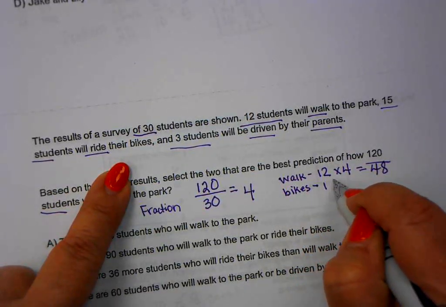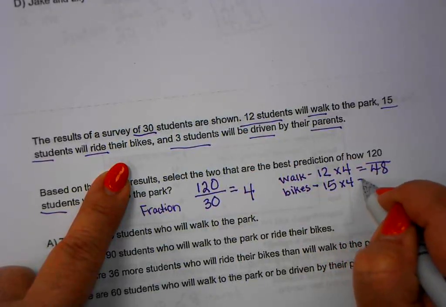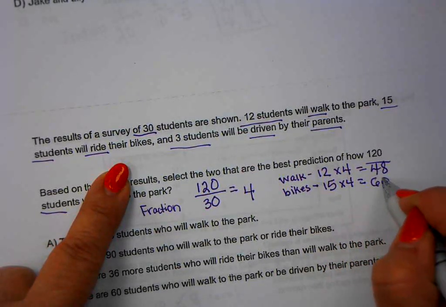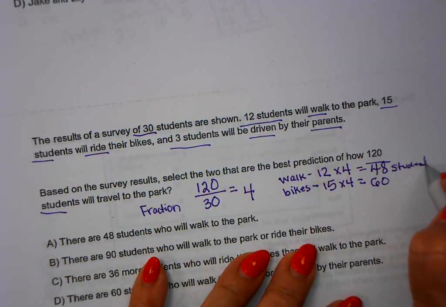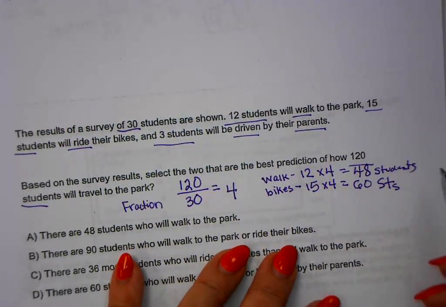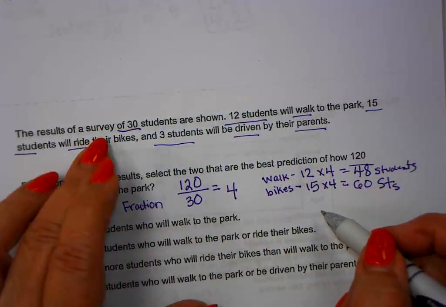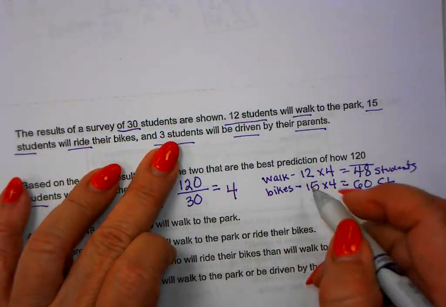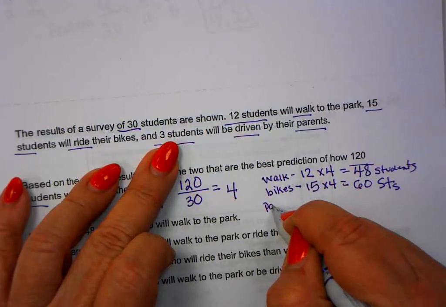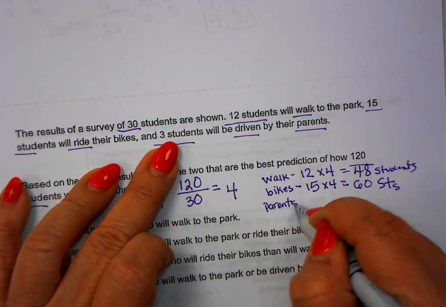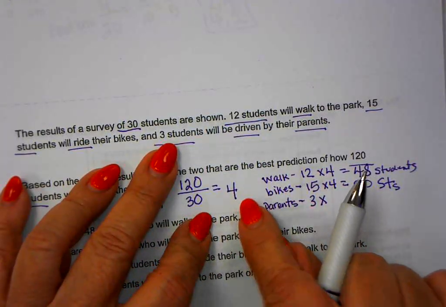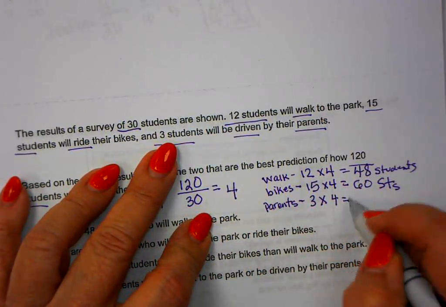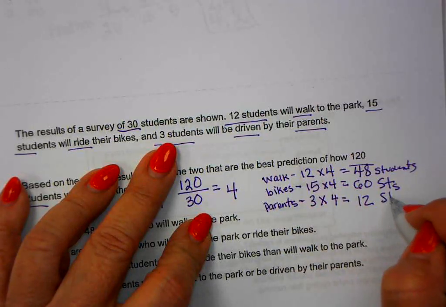It's going to be 15 times the 4 equals 60. I'm going to just put students. And on here, I'm going to put just STS for students. The next one is going to be 3 students will be driven by their parents. So I'm just going to put parents or drive or driven. It's up to you. And again, I'm multiplying it by that 4 groups that I have, 4 groups of that 30, so it becomes 12 students.